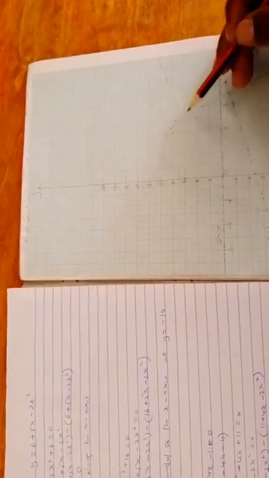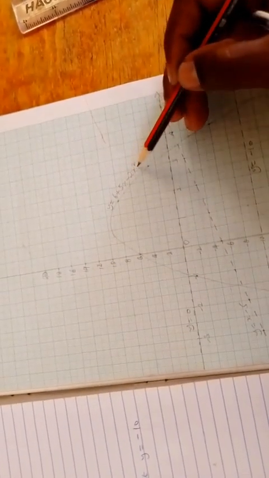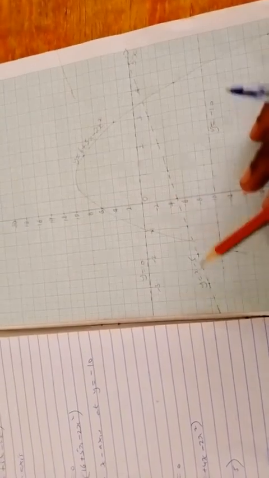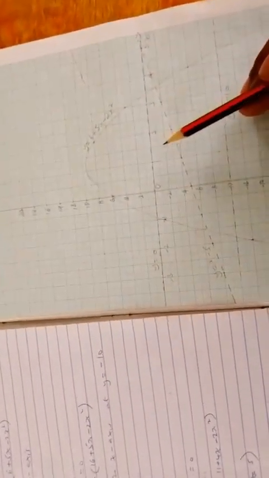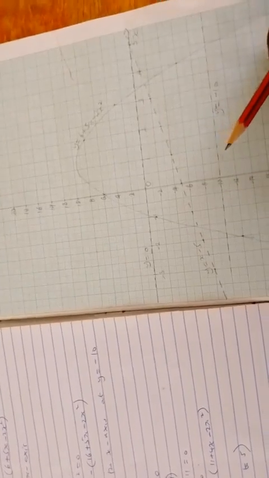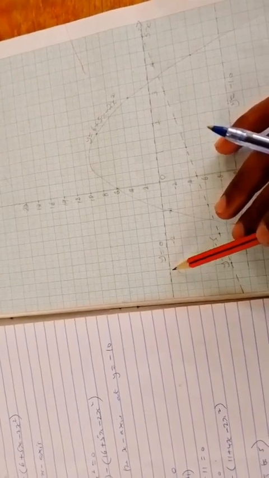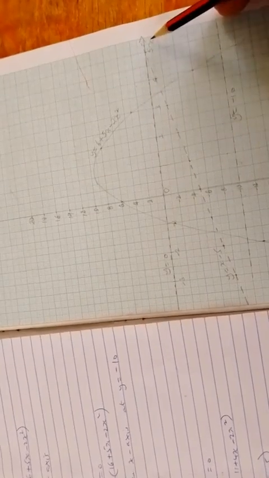Now, I drew my graph of y is equal to 6 plus 5x minus 2x squared on my Cartesian plane. Then I also drew the solutions of the equations. Now, from equation 1, which is y is equal to 0, that solution is along the x-axis as we had found.